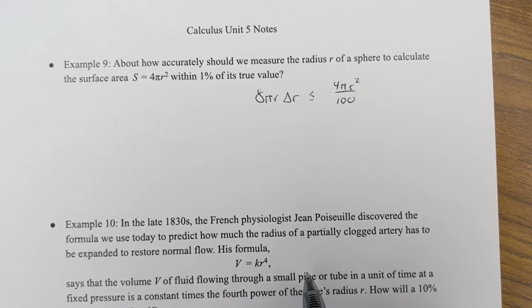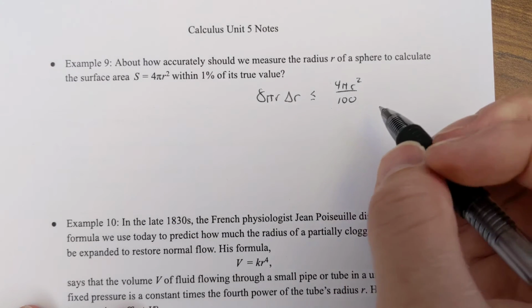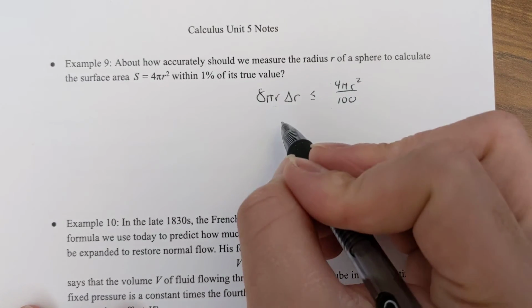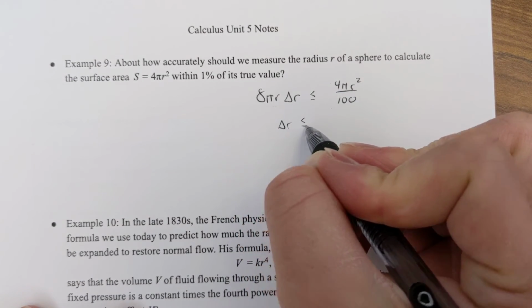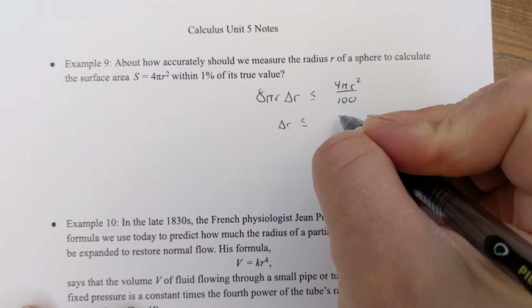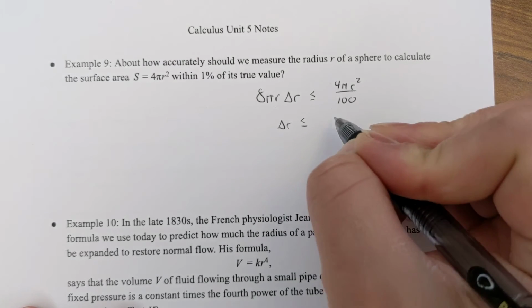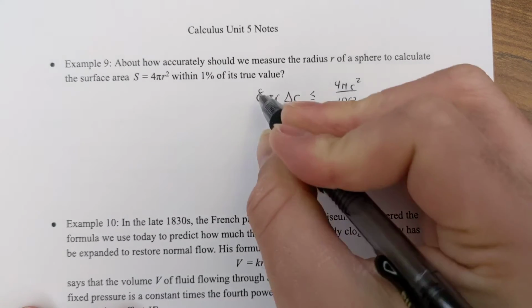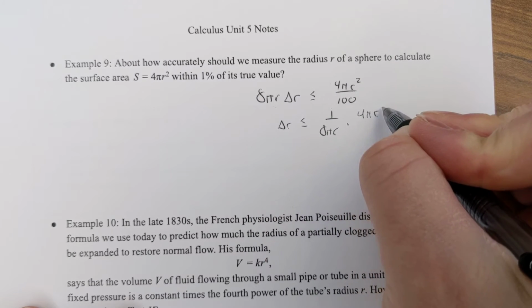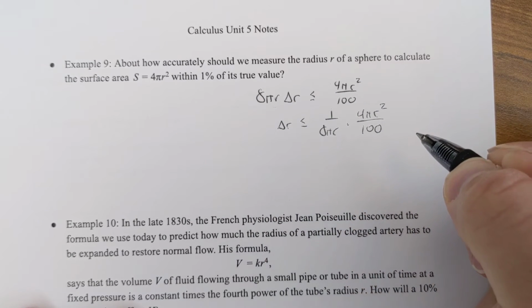So now we just need to solve for delta r. So I need to multiply that across. So delta r is less than or equal to 1 over 8 pi r, so divide that across, times 4 pi r squared over 100.